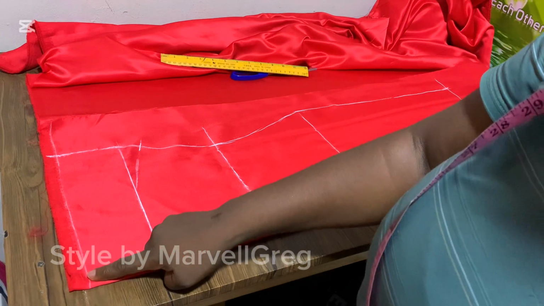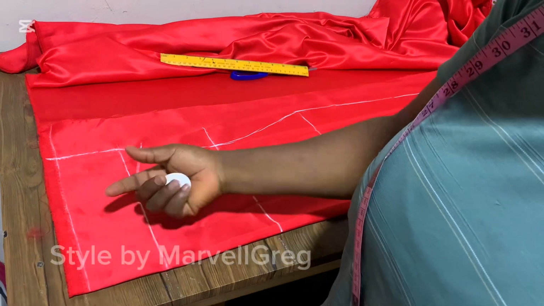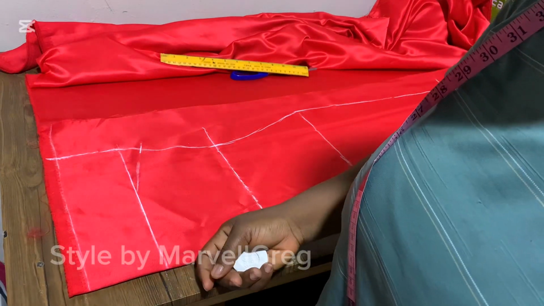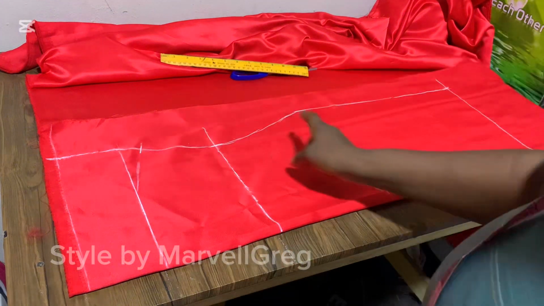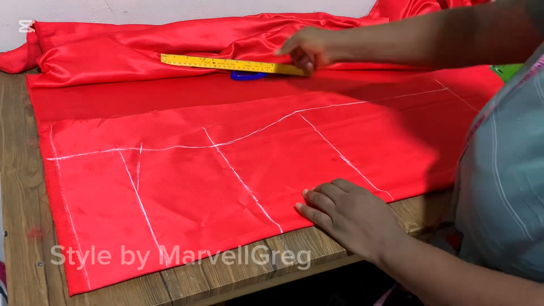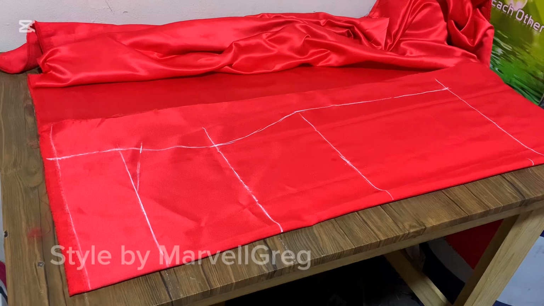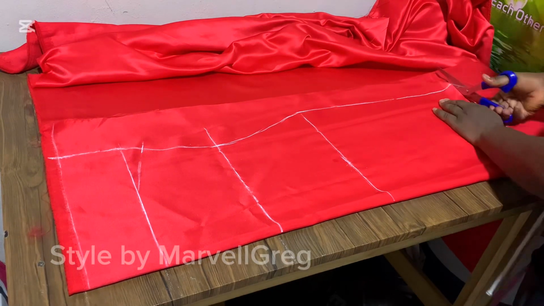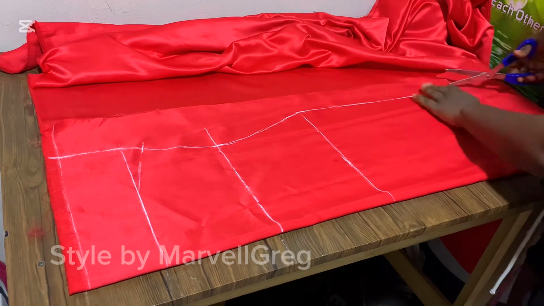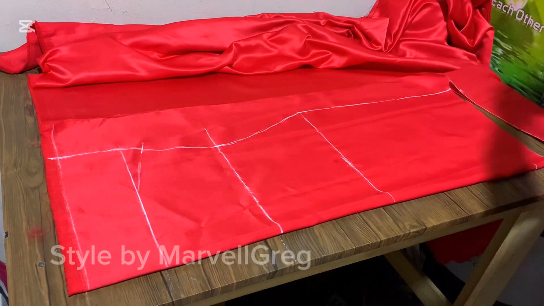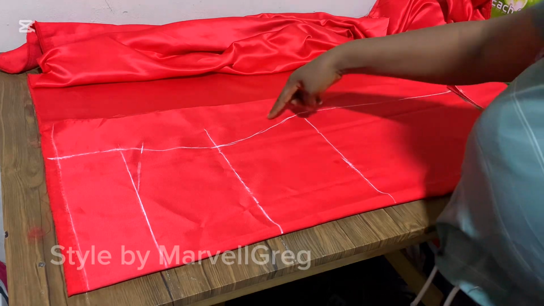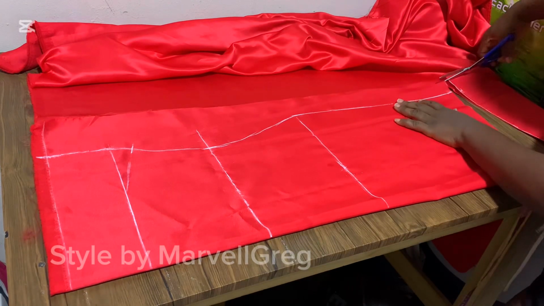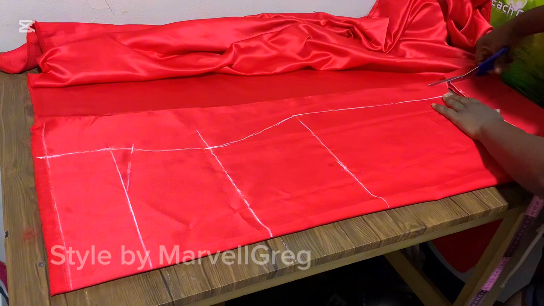I'm going to be including about half an inch, sorry, 1 inch, for my allowances. And I'm also going to be mapping my nipple to nipple measurements when we are sewing, because that's where I'm going to be including the strap for this dress. So now I'm going to just go ahead and cut out. Then I'm going to be inputting my 1 inch all the way for my joining allowance.